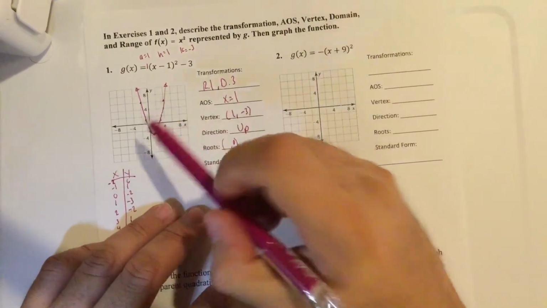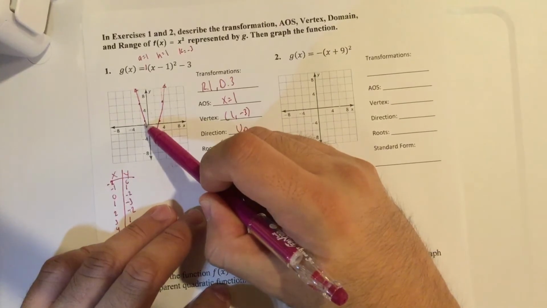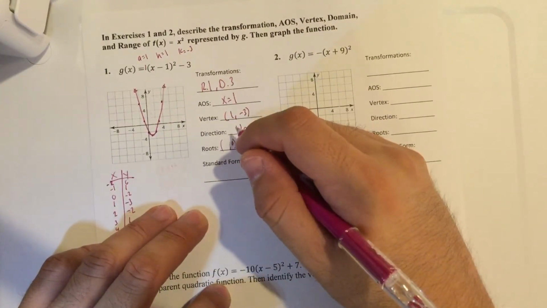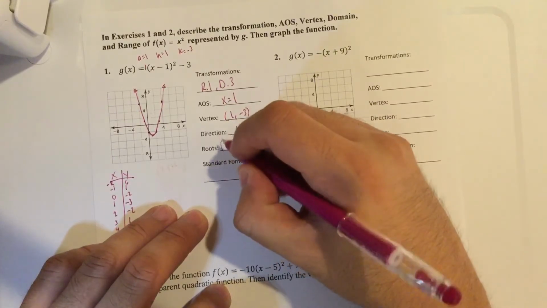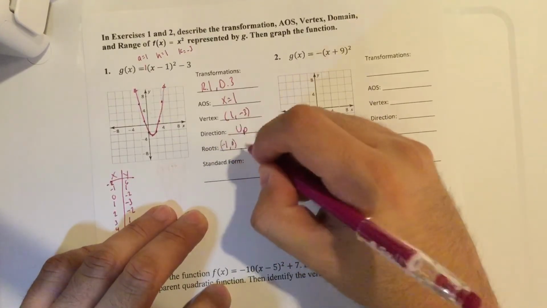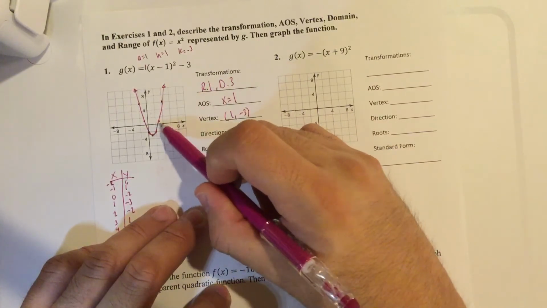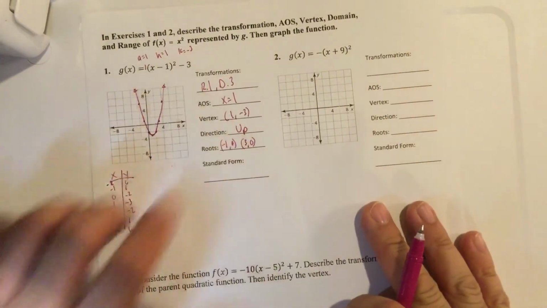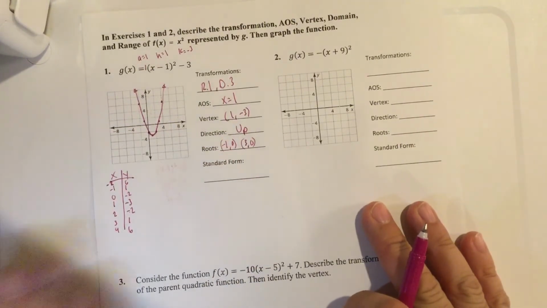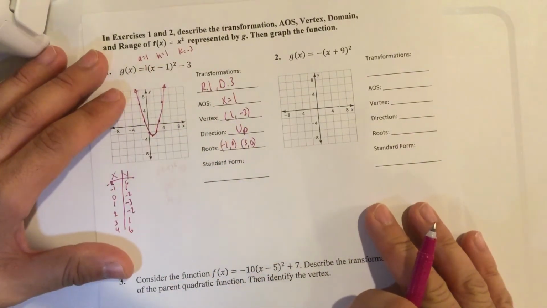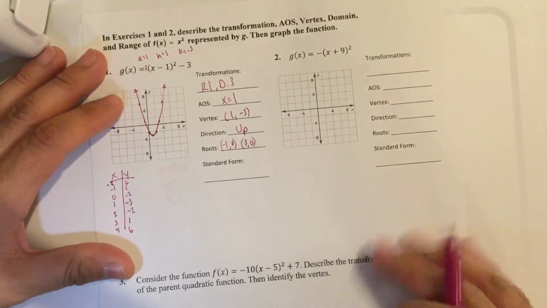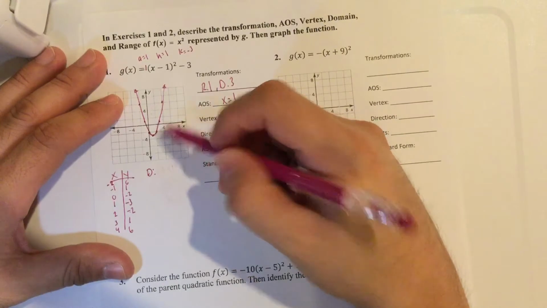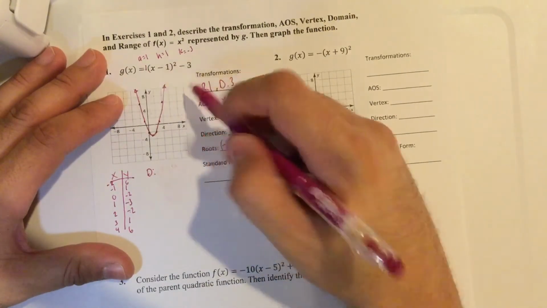This is going by 2s, so if this is -1, I'd say it's pretty close to -1. So we'll just call this -1, and we'll call this one 1, 2. We'll call this one 3, 0. Now these are not exact. Later on we'll get how to actually solve these to get the exact roots, but for right now it's just an estimation. If I wanted to do my domain, it's going left to -infinity, right to +infinity.